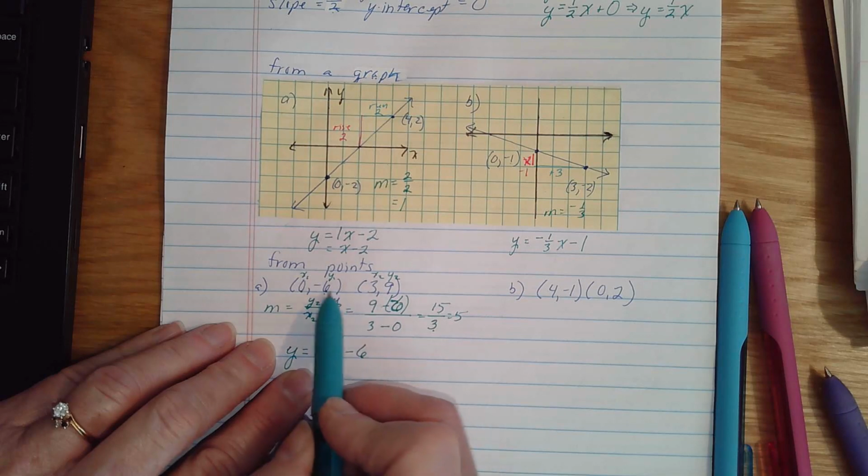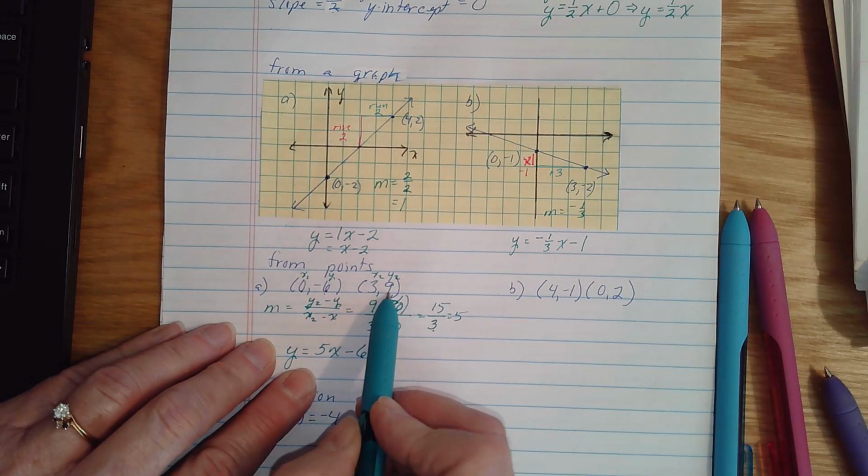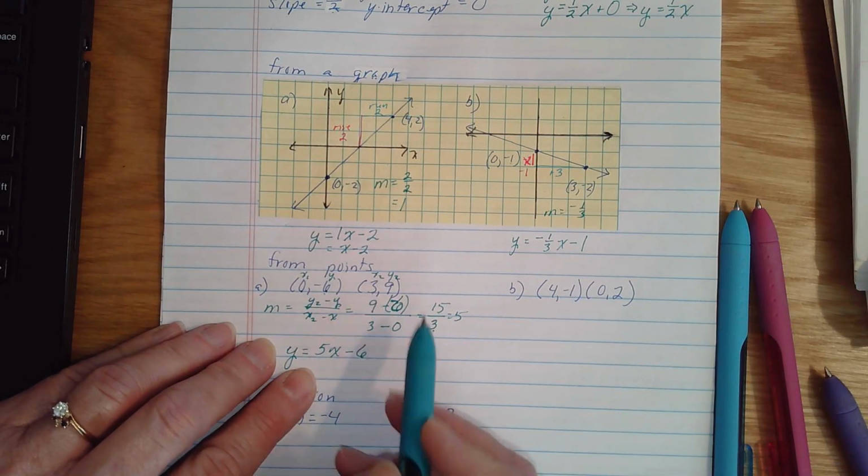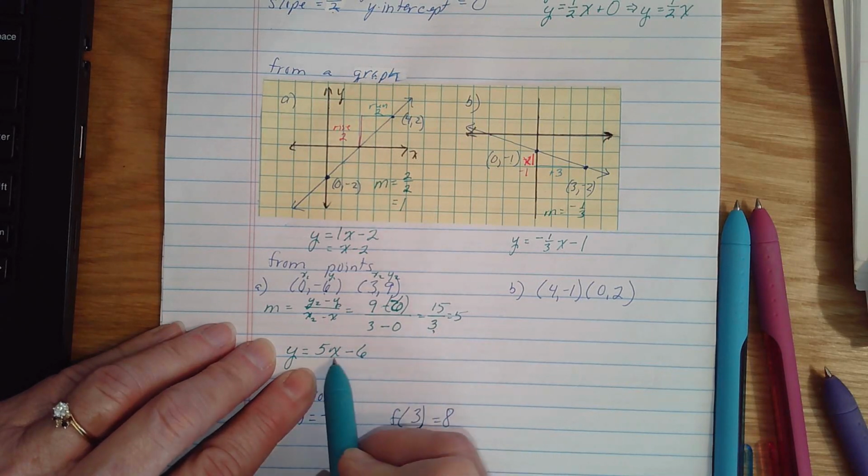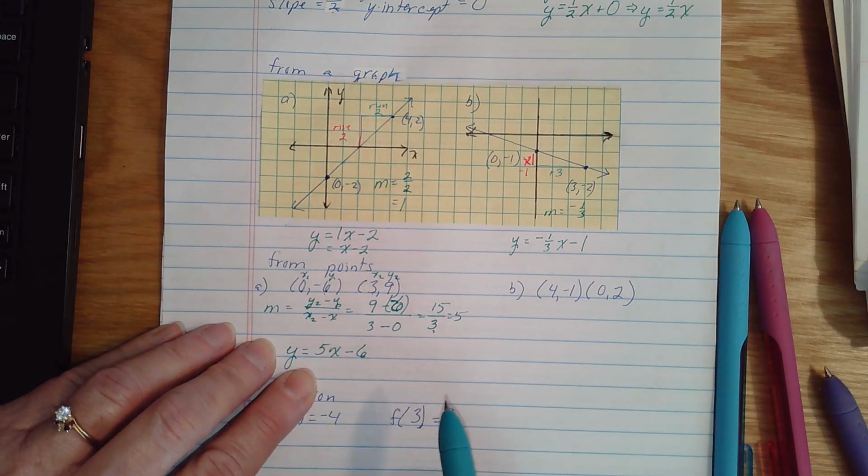The slope is 5, 15 over 3. The y values went from -6 to 9 and x from 0 to 3. Okay, so 15 over 3. And it crossed at -6. Give you a moment for that.